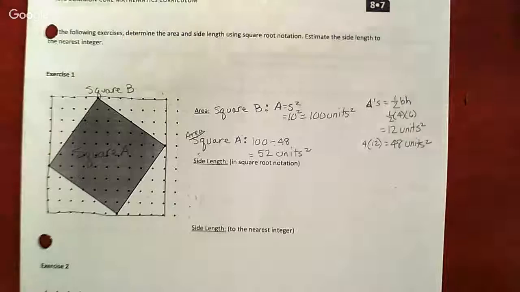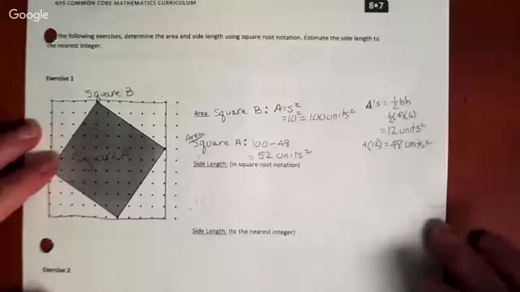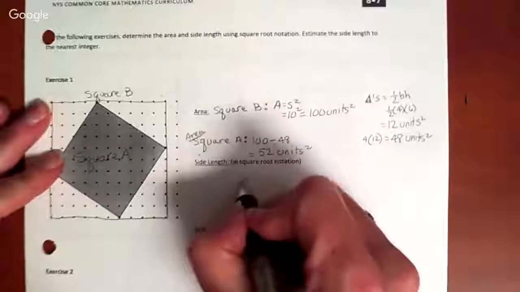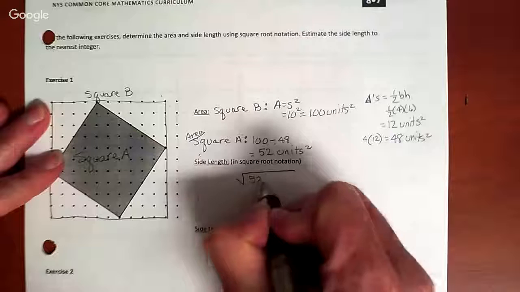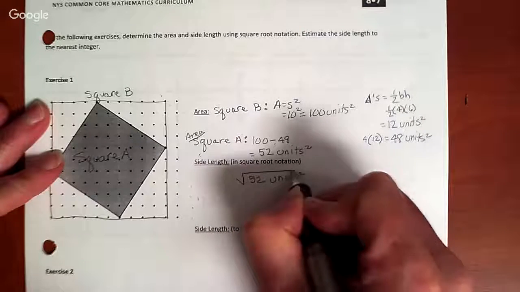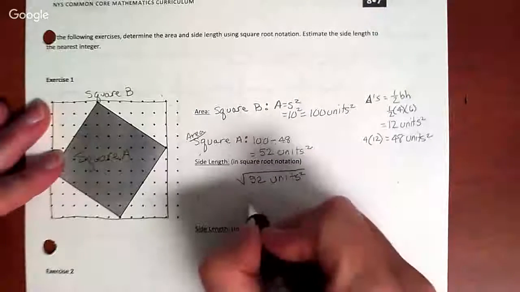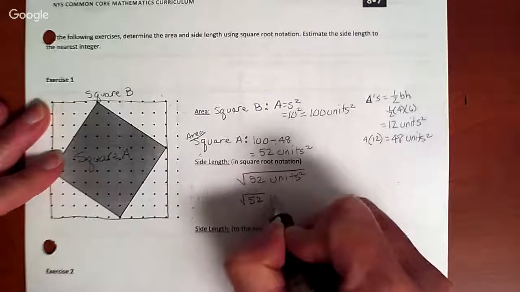Now we have a side length in square root notation. So we have the square root of 52 units squared, and then the square root of 52 units.